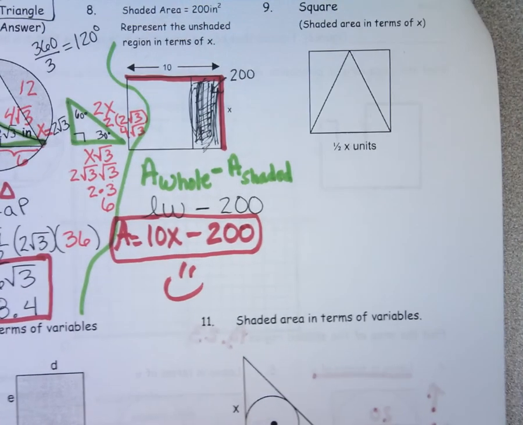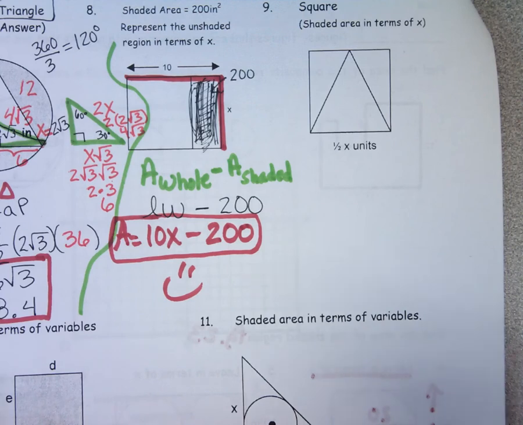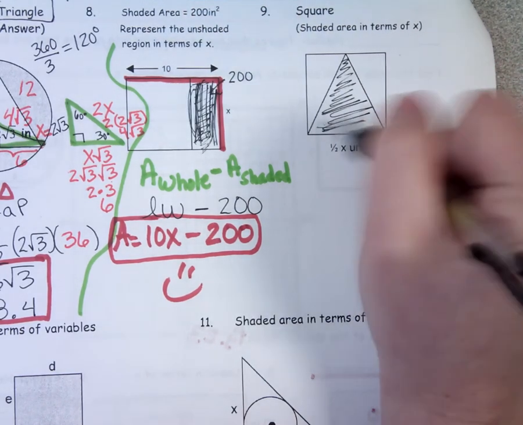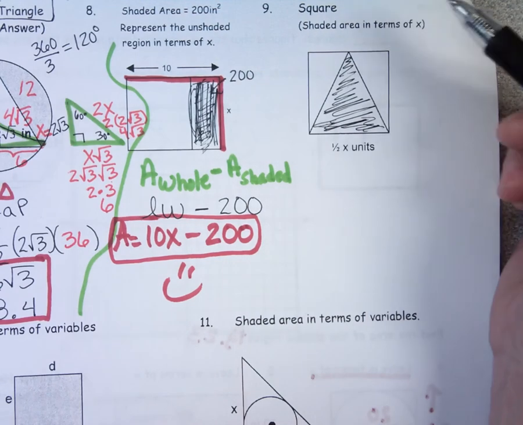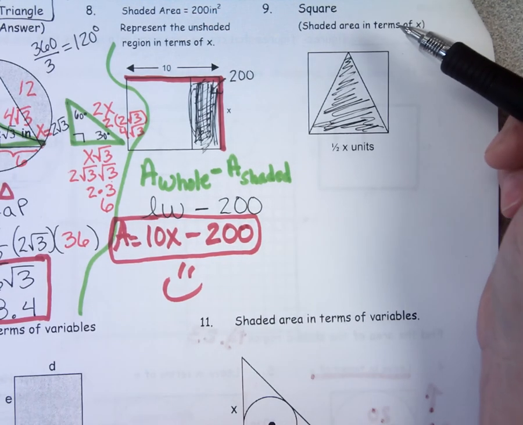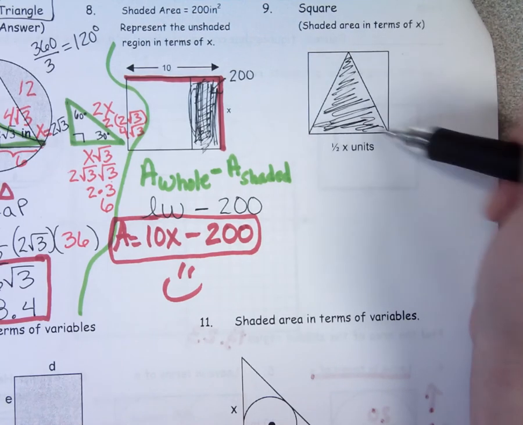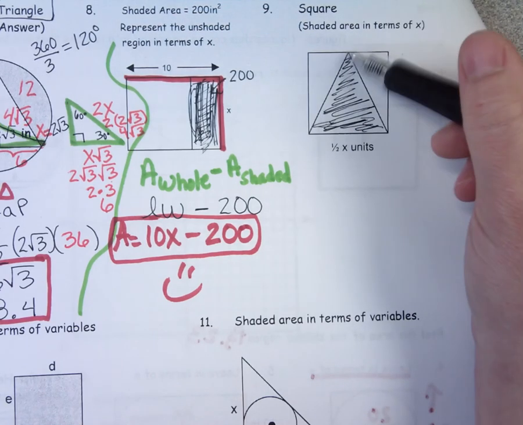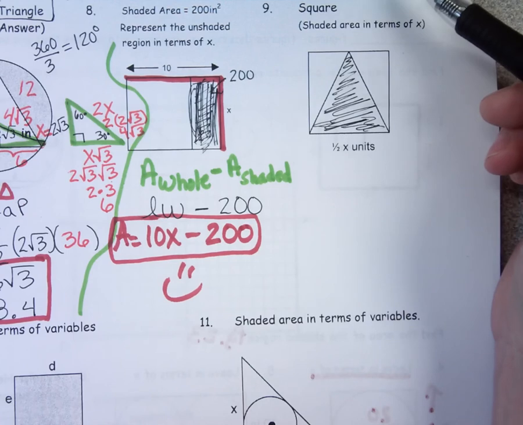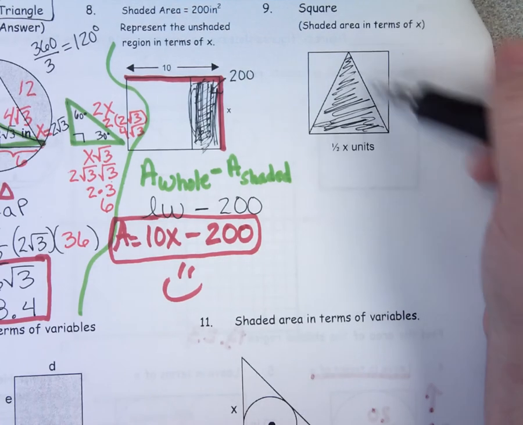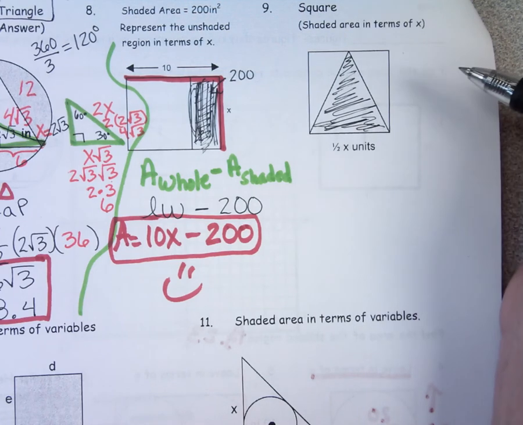Okay, number 9. This one, our triangle, is shaded. And we are trying to find the area of the shaded piece. So a minute ago I did a triangle and I did it 1/2 AP. This time I'm going to find the area of the triangle using base times height divided by 2. And I don't need to subtract anything. If I just want to know the area of this shaded piece, I can just find the area of the triangle and I'll have my answer.